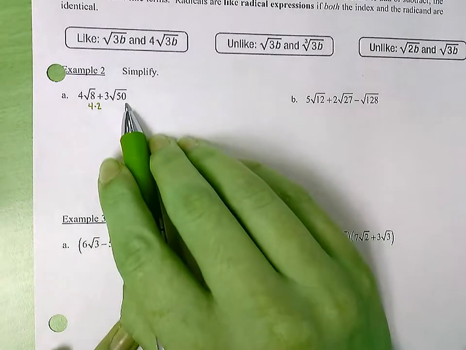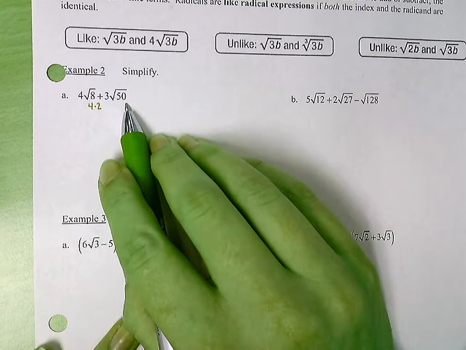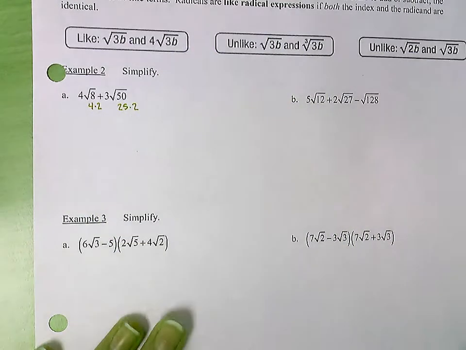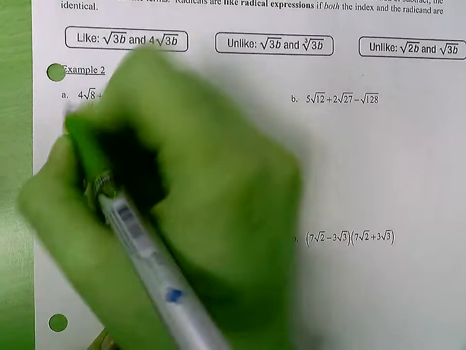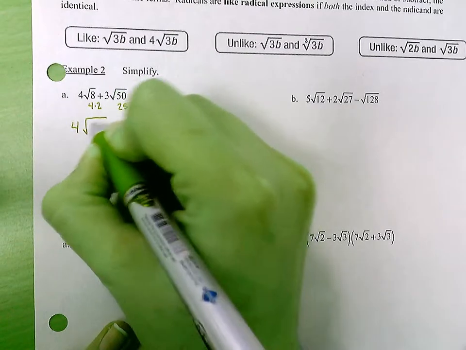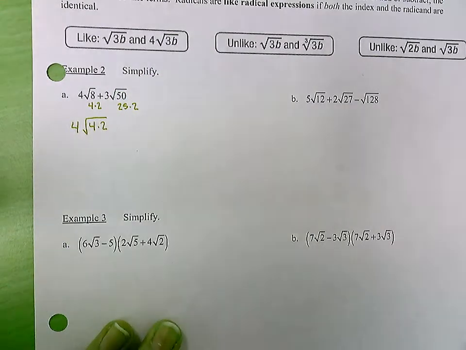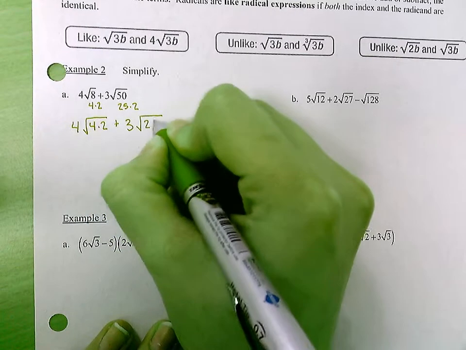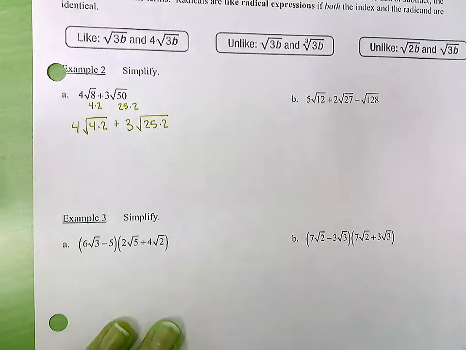What about 50? 25 and 2, right? Yes. So I'm going to rewrite this. I'll have 4 times the square root of 4 times 2 plus 3 times the square root of 25 times 2.